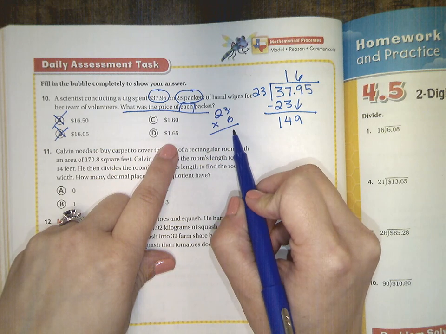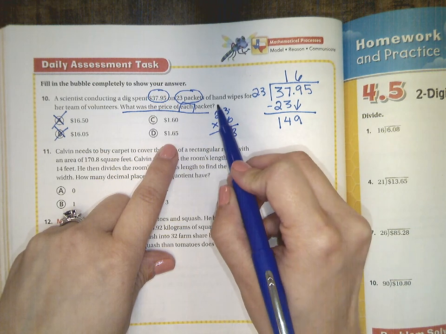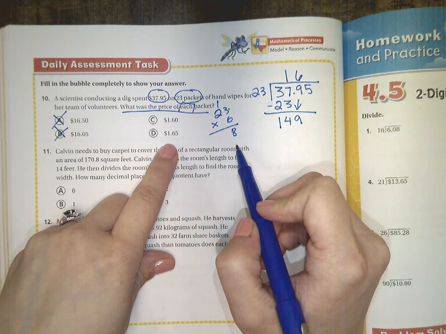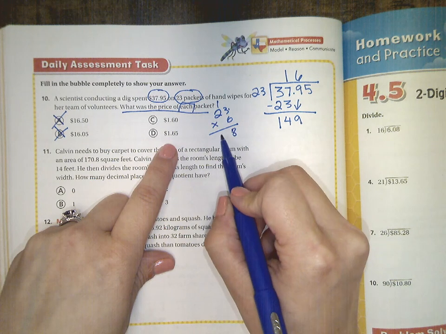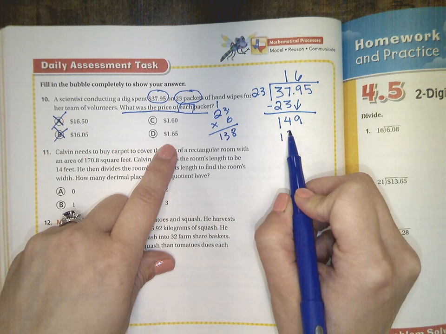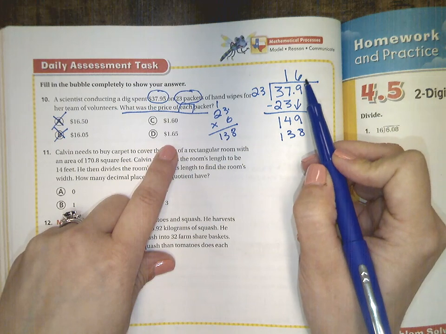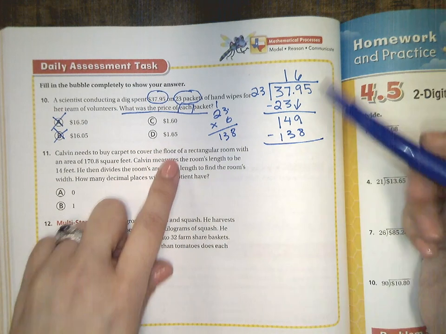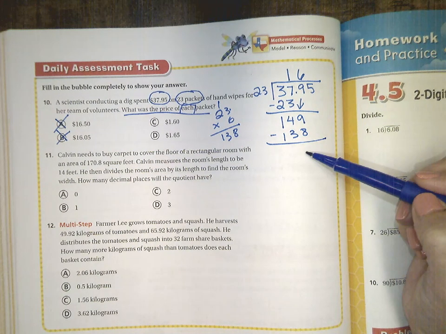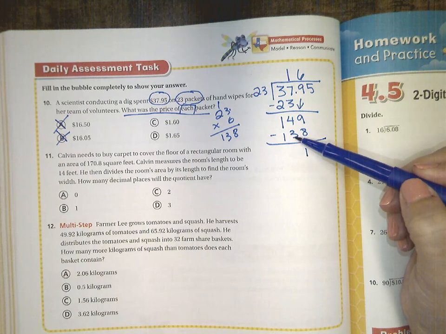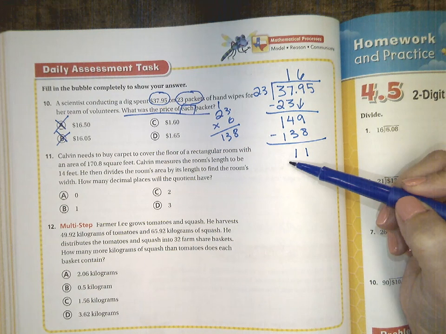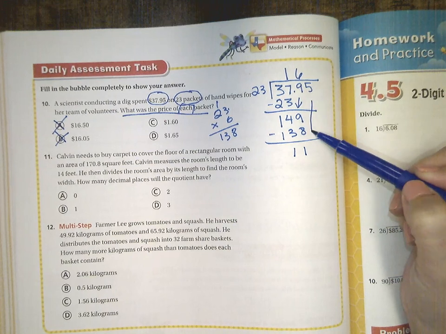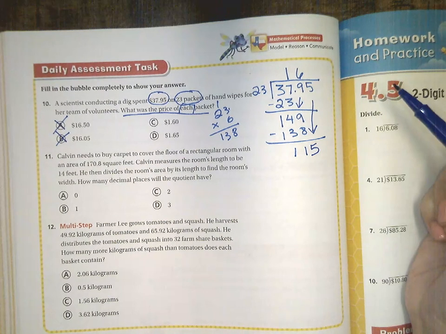6 times 3 is? 18. 2 times 6 is? Plus 1? 138. So now I'm going to subtract. 9 minus 8 is? 4 minus 3 is? 1 minus 1 is? I don't have to write that here, okay? And then I can bring down my 5.